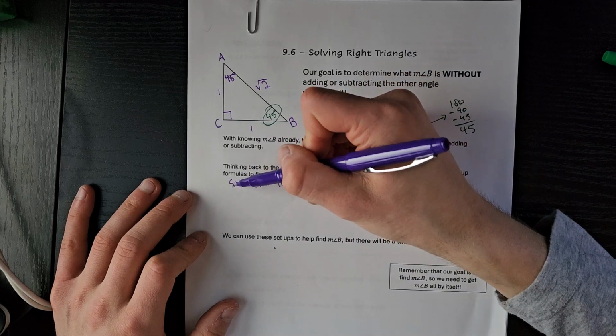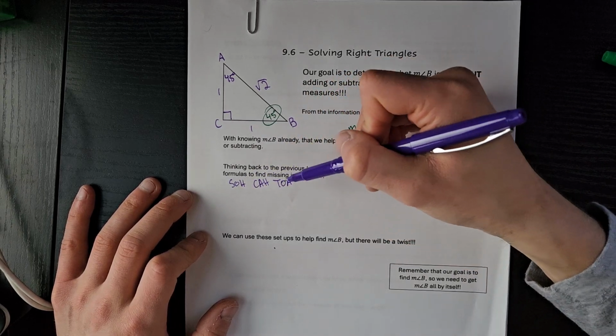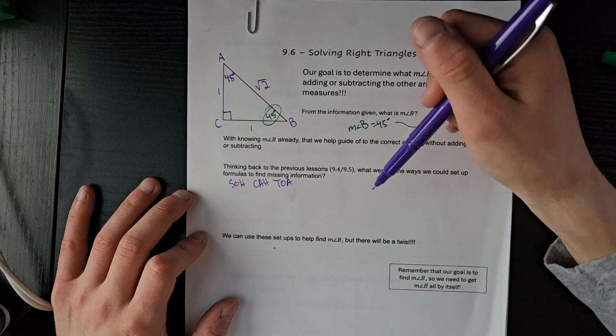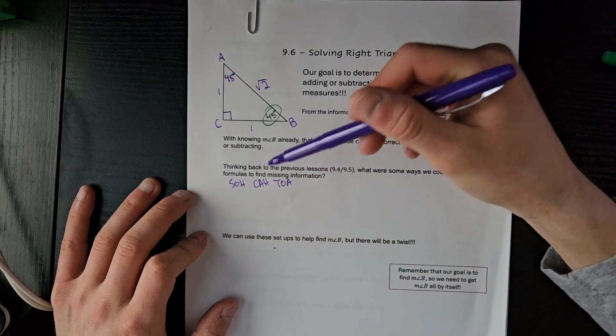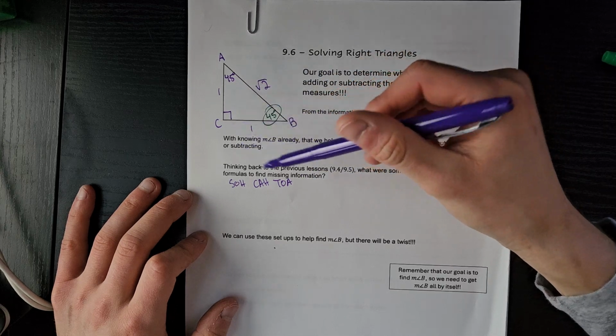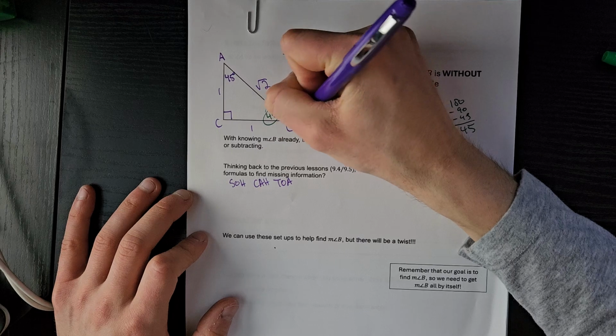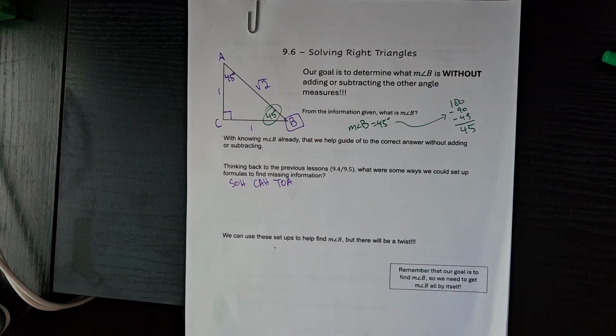Remember that it's sine, opposite over hypotenuse, cosine, adjacent over hypotenuse, tangent, opposite over adjacent. With SOHCAHTOA, we can piece together things about this B in order to find it.